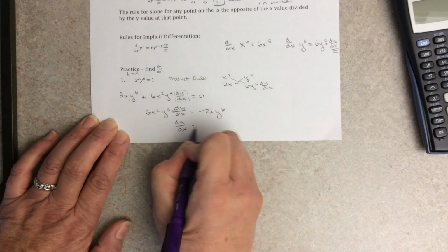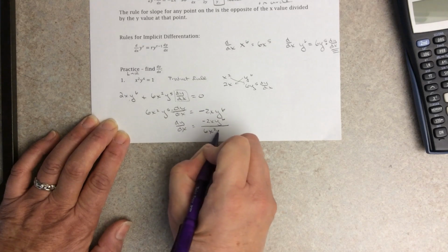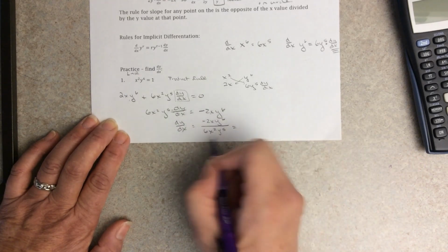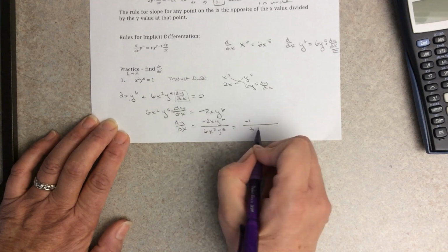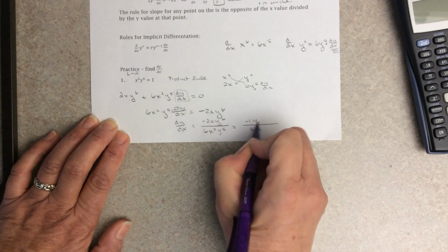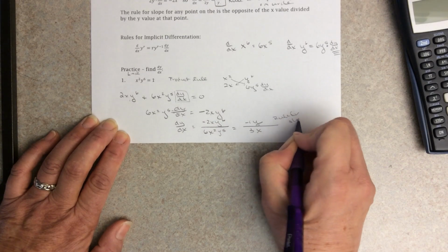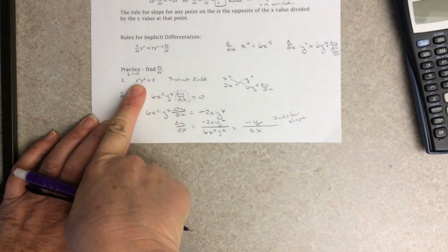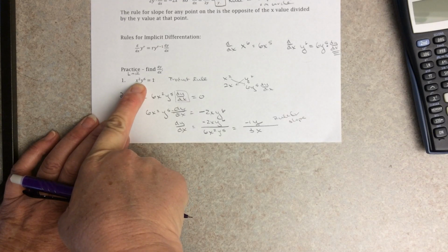Going to divide it away onto the other side. And then simplify: negative 1/3, x on the bottom, y on the top. This is now my rule for the slope of this relationship anywhere in its domain.